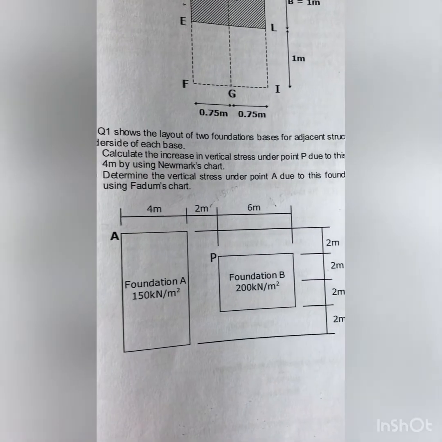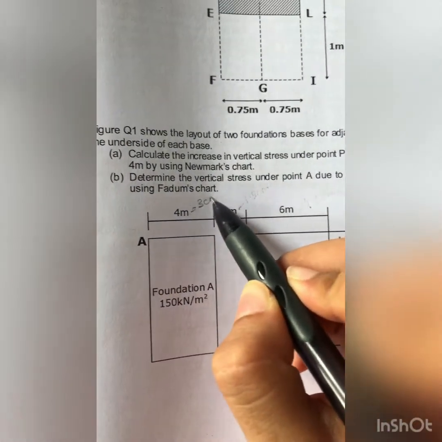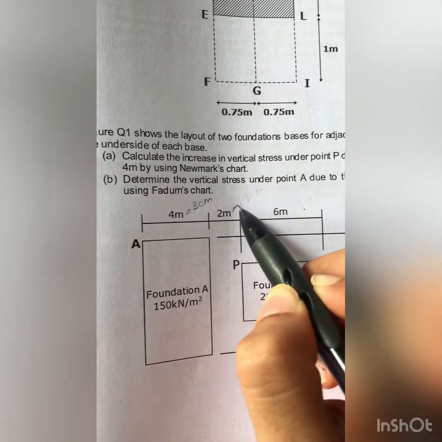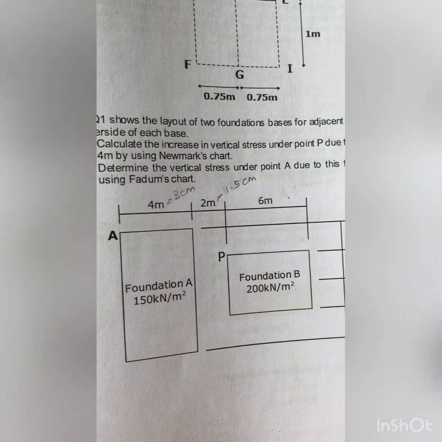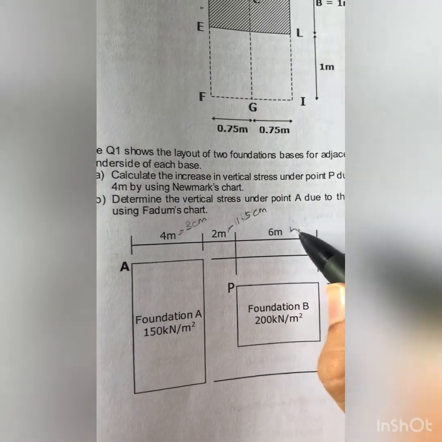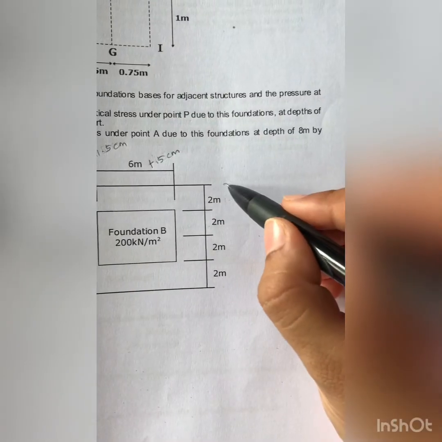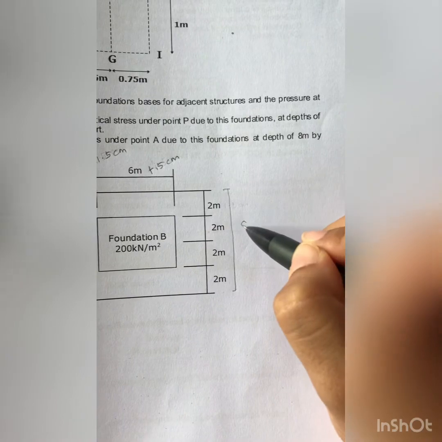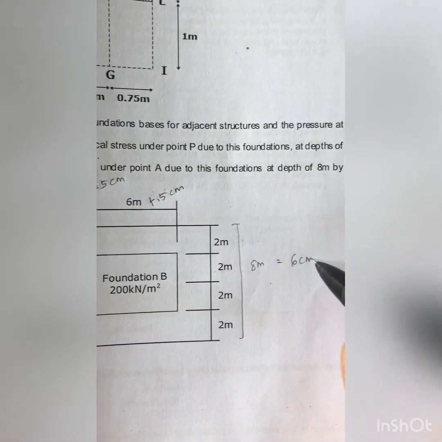So, now we go back to the question. Here, 4 meter is equal to 3 cm. And for 2 meter, it is 1.5 cm. And for 6 meter, it will be 4.5 cm. And for 8 meter, it will become 6 cm.